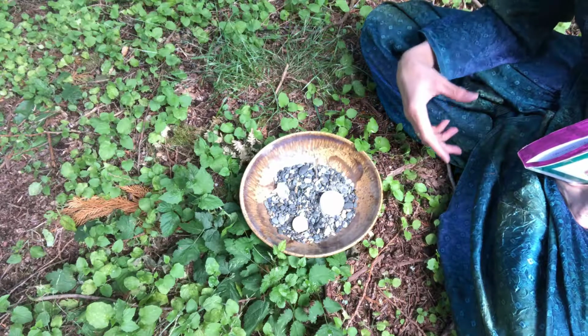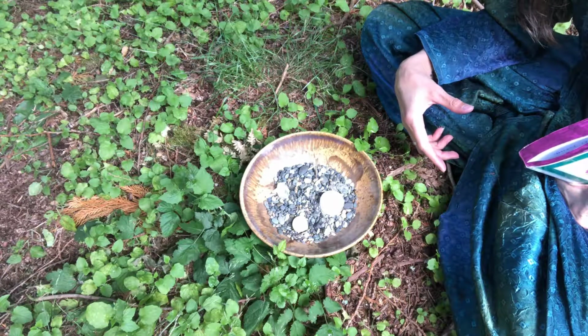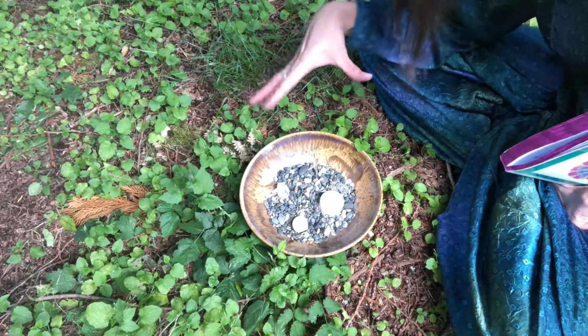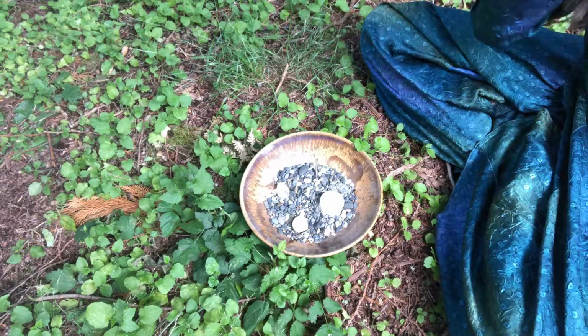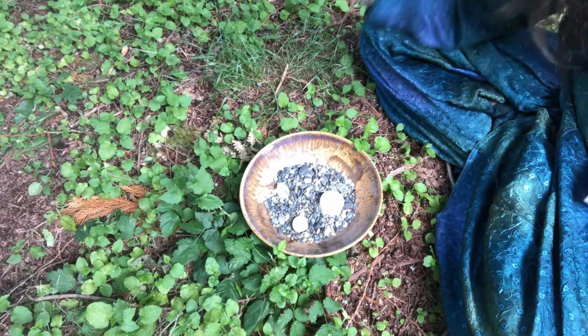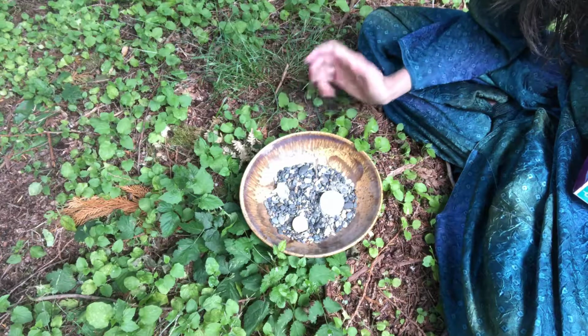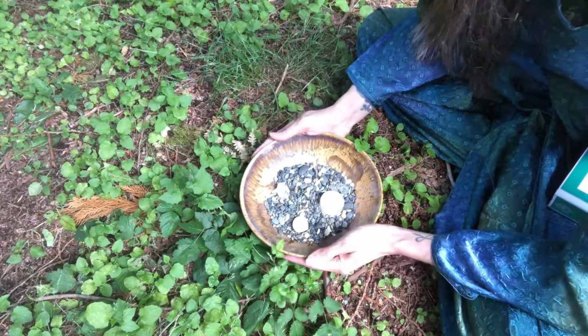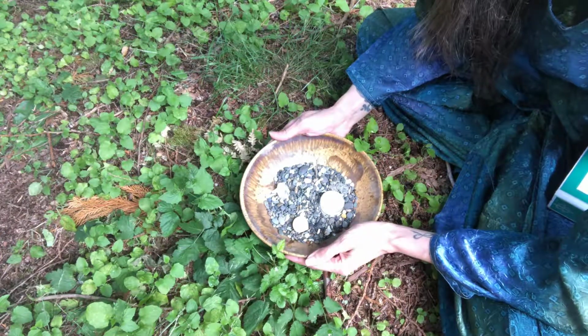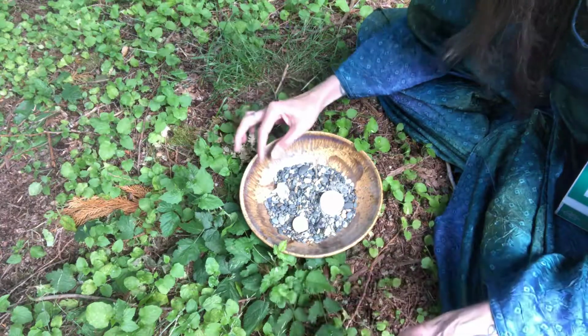On Saturday, I talked about a simple or basic altar setup. And here's another version of just a very, very basic and simple altar.